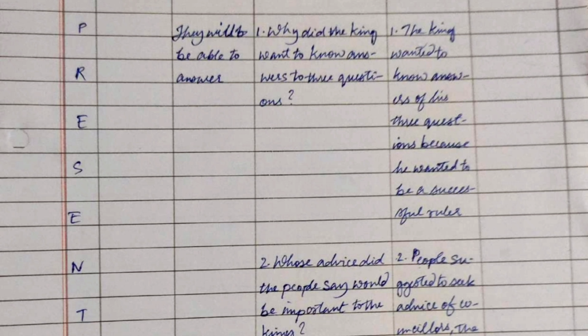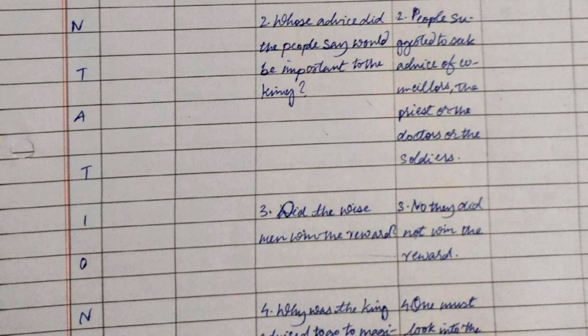The first question is, why did the king want to know answers to the 3 questions? And the answer is written alongside it under the section of pupils activity. So the answer is, the king wanted to know answers of the 3 questions because he wanted to be a successful ruler. The second question is, whose advice did the people say would be important to the king? And the answer is, people suggested to seek advice of counselors or the doctors or the soldiers.